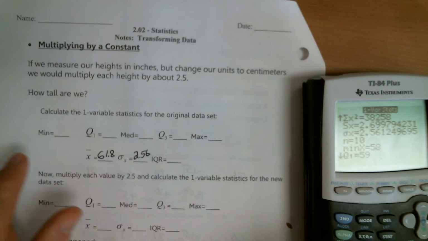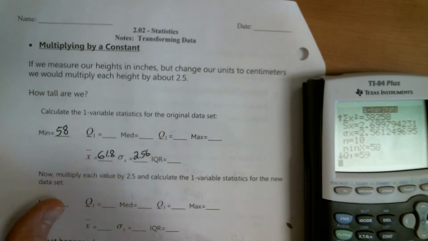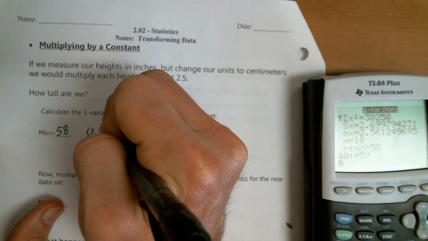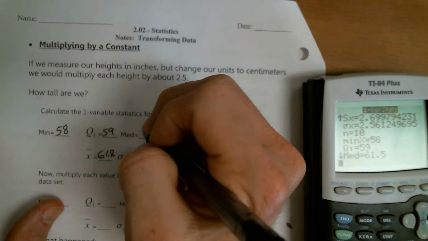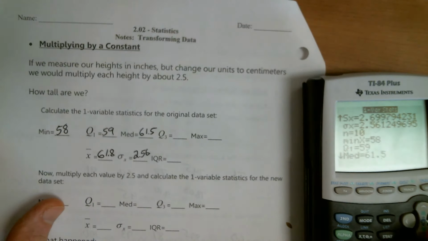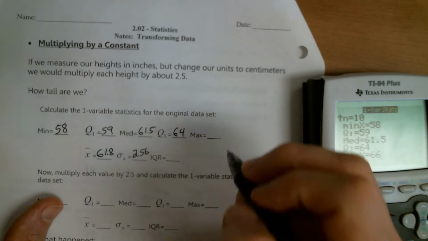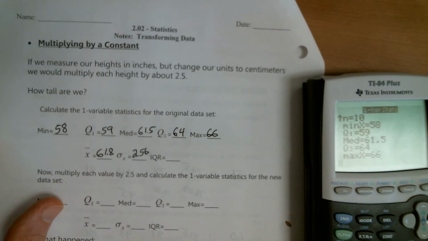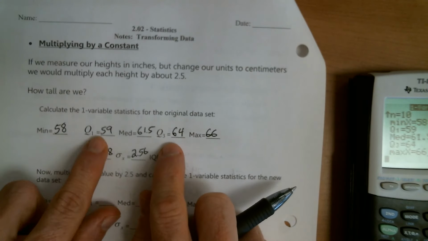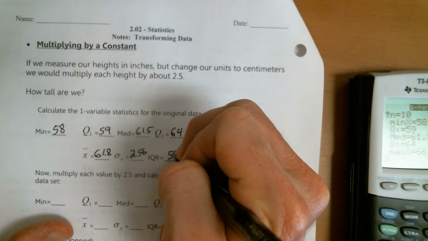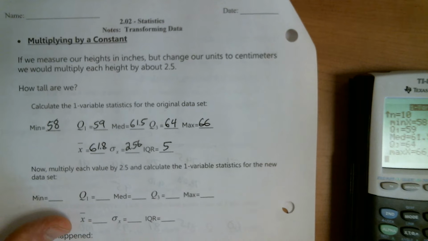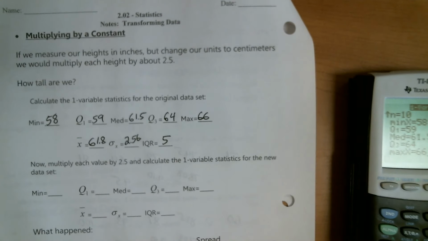IQR, I've got to go down and do this first. So the min was 58 inches. Quartile 1 was 59 inches. The median was 61.5 inches. Q3 was 64 inches. And the max was 66 inches. All right. Q3 minus Q1 is 5. So my IQR would be 5 here. Again, that's just made up data. There's nothing special about it. It's just the data that I randomly typed into my calculator.